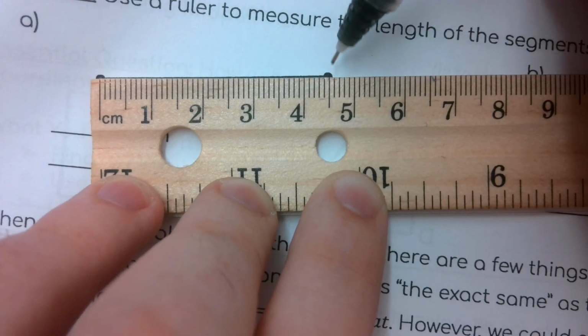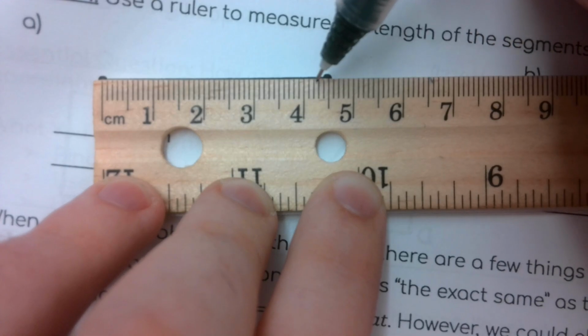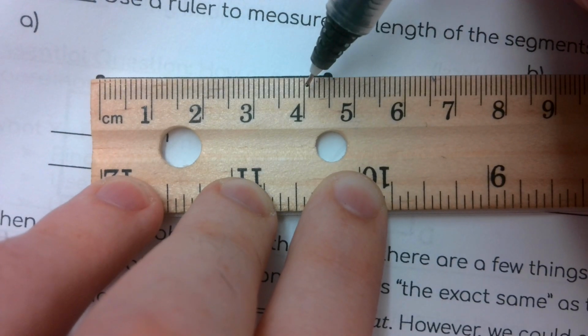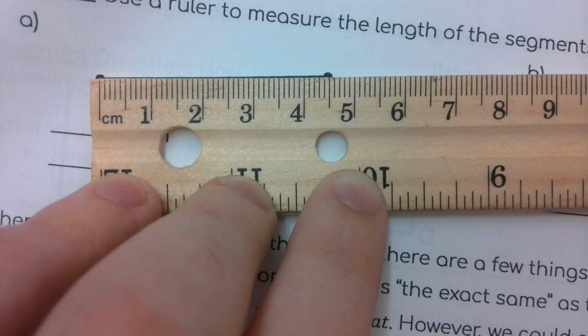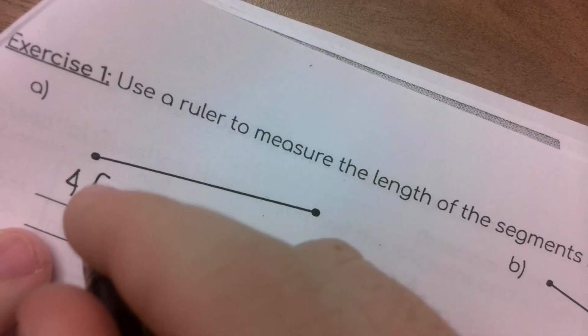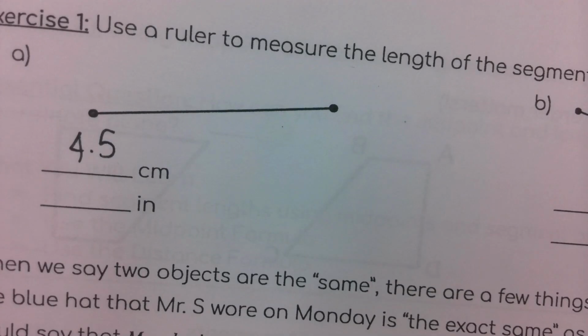This means this is at 4 1/2 centimeters. Or, if you wanted to count up all the little millimeters, you could have said there was 4 and 5 millimeters, or 4.5 once again. So this is at 4.5 centimeters.